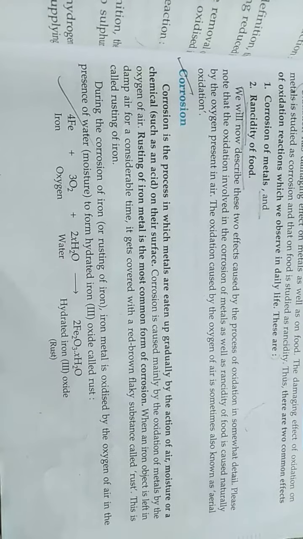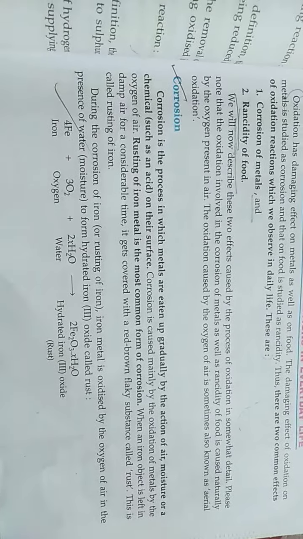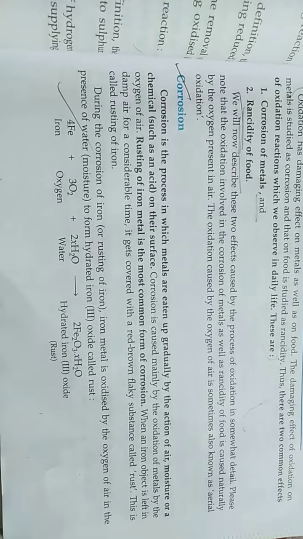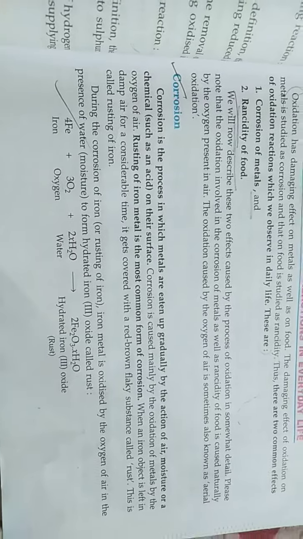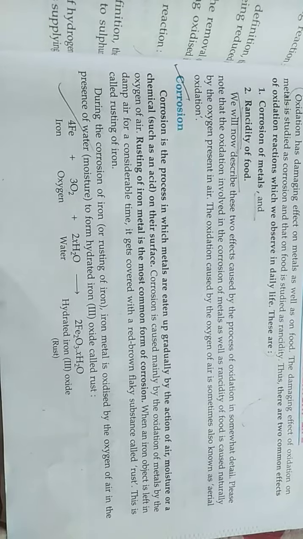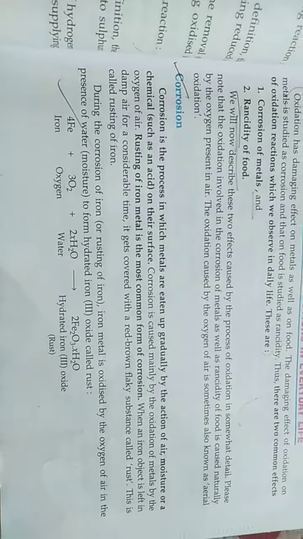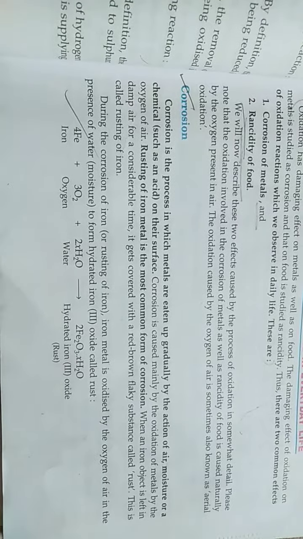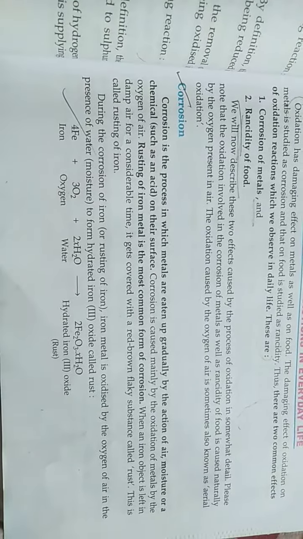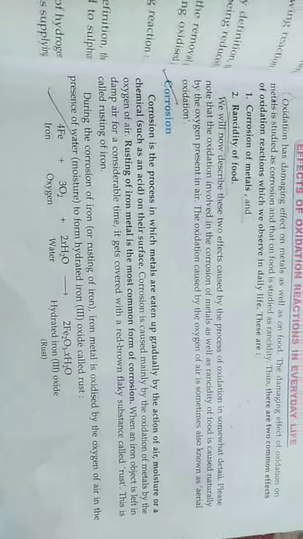So what is the reaction? The reaction is iron plus oxygen, which gives you iron oxide along with some molecules of water, known as the water of crystallization. The number of molecules of water of crystallization may vary. That means the number X can vary.